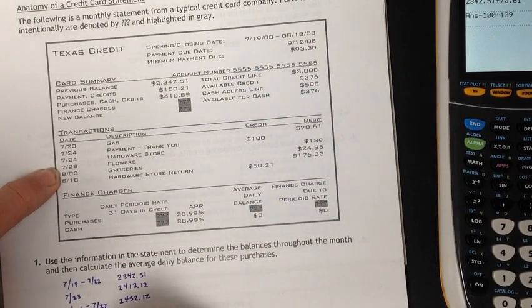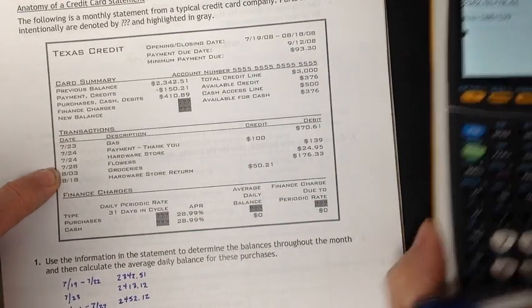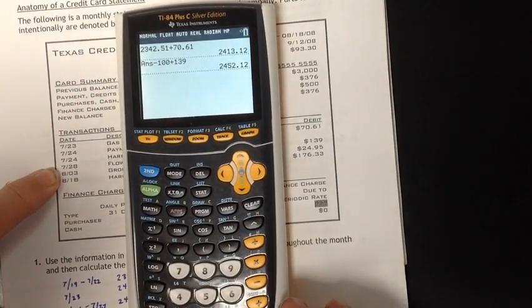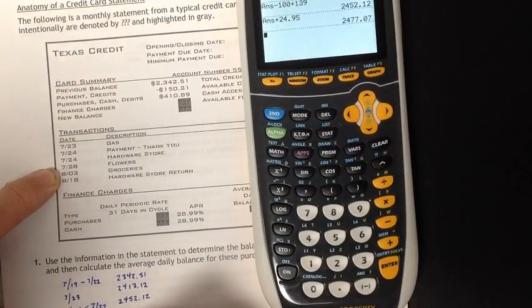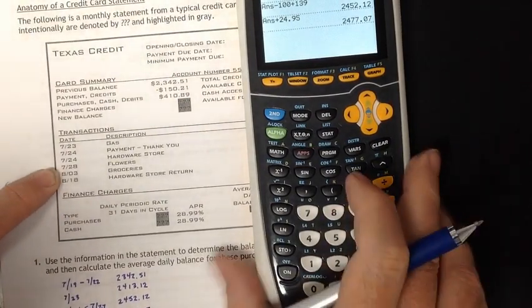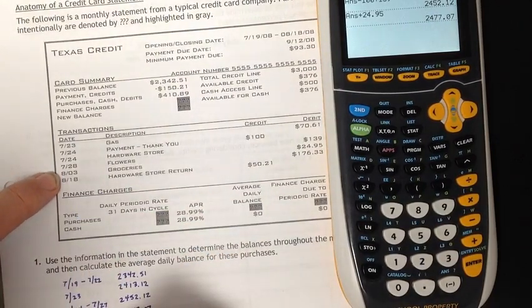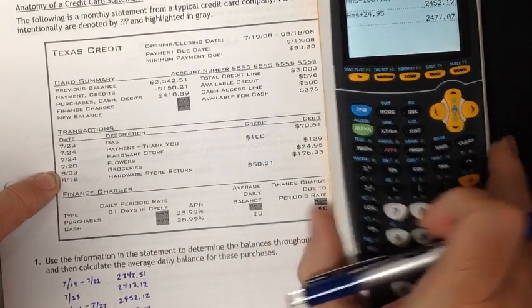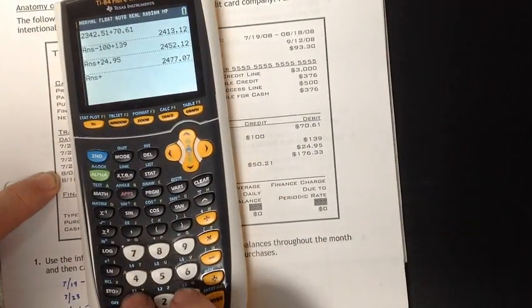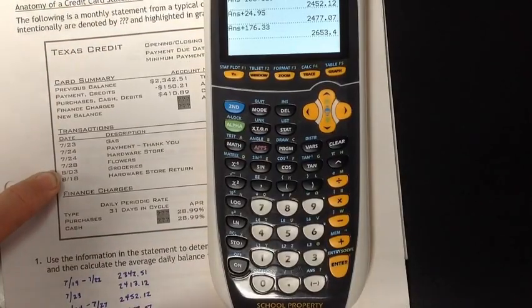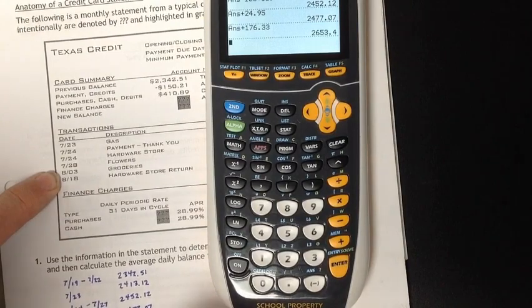But then on 7/28, they made another purchase of flowers. So we'll take this plus $24.95 for flowers. So we're up to $2,477.07. And it stayed there through 8/2. Then on 8/3, they purchased groceries for $176.33. So we're going to add that one in. We're now up to $2,653.40.